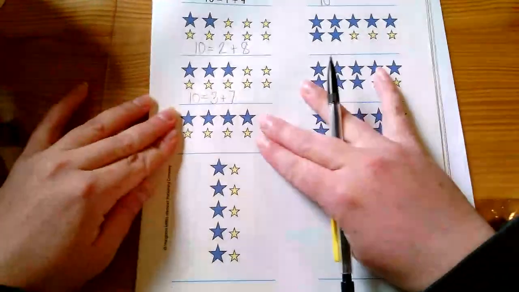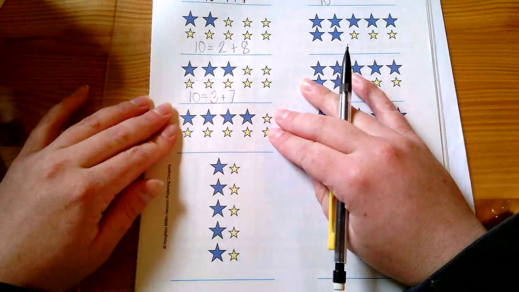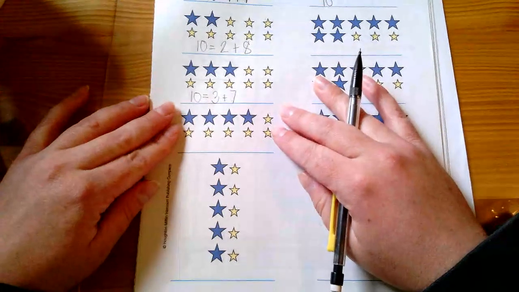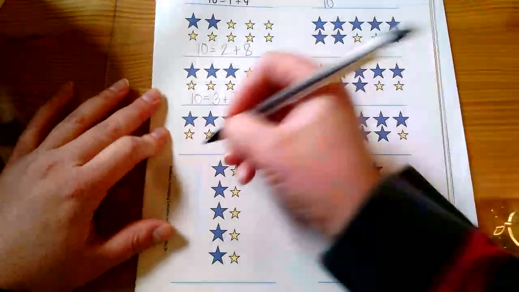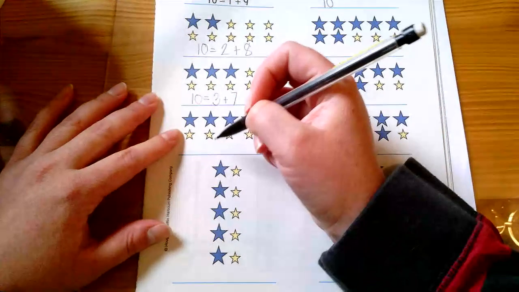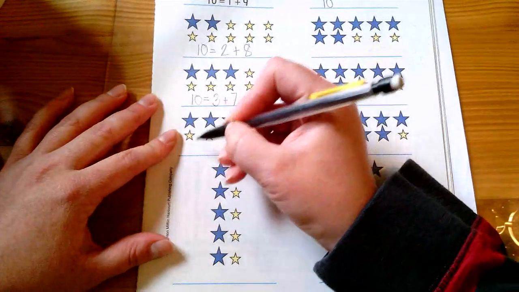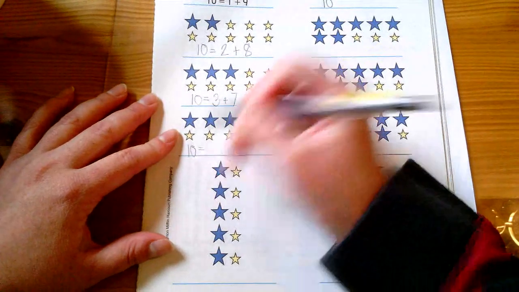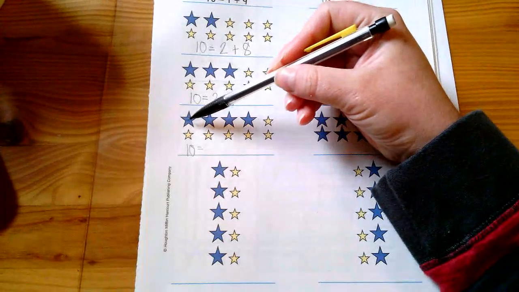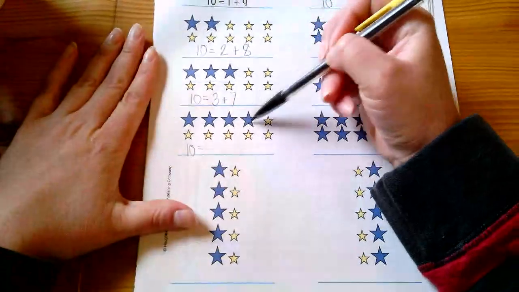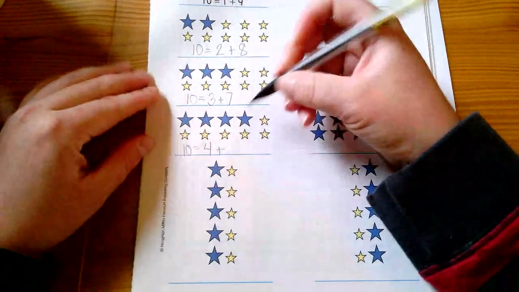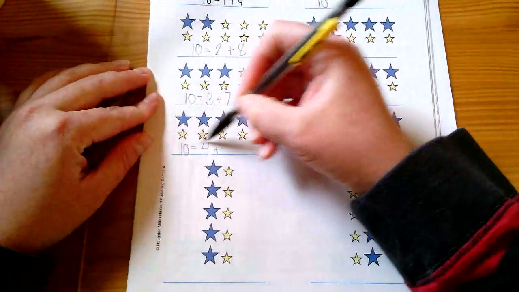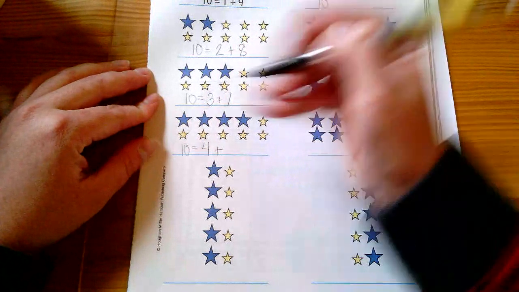Let's go to the next. Can I call them 10 frames? Even though there's no boxes around them, they're set up in that shape. I think it would be easy for us to think of them that way. 10 stars equal how many purple ones? 4. Plus how many yellow ones? 5, 6.